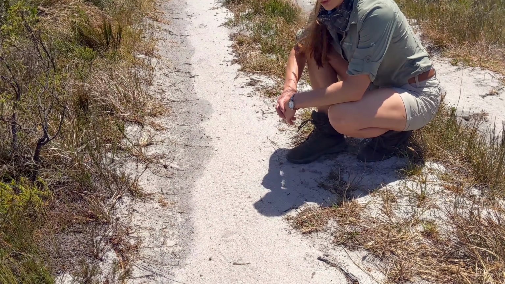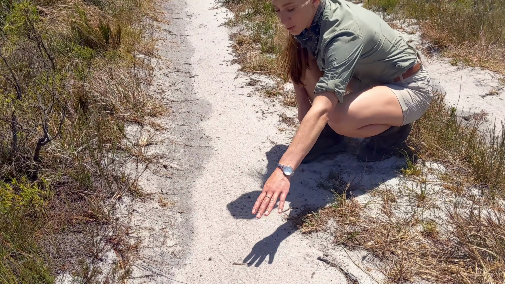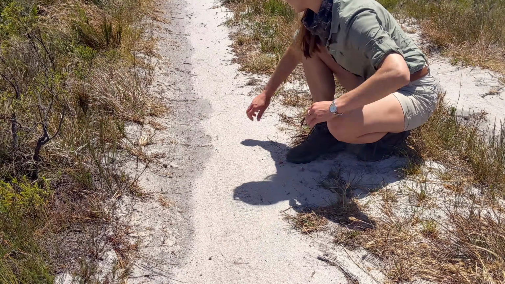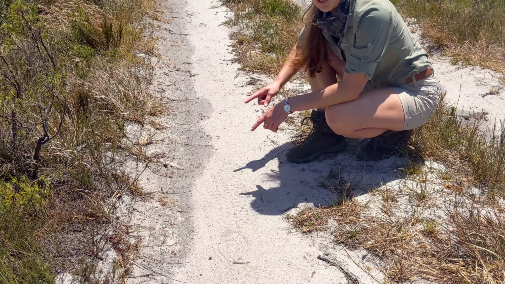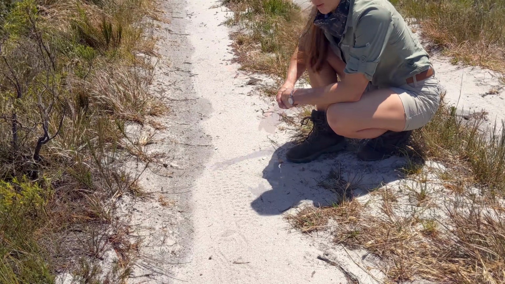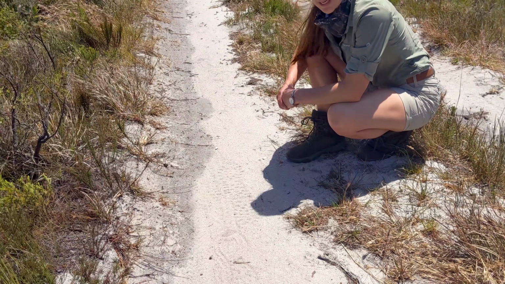I know this can be a little bit tricky to see on camera, but the difference between this step over here of this person and this step over here is about 20 centimeters longer than my own. That would tell me that it's either a really large male or more likely somebody who was jogging here.